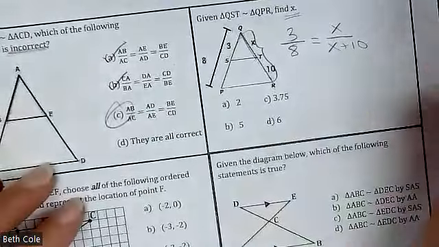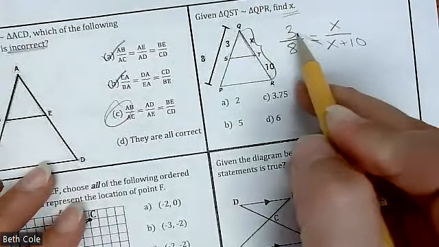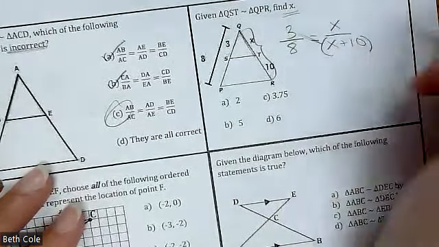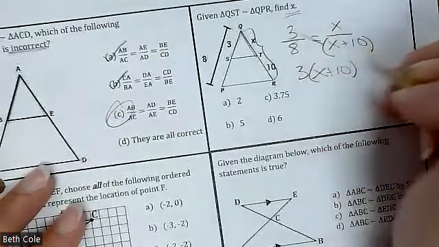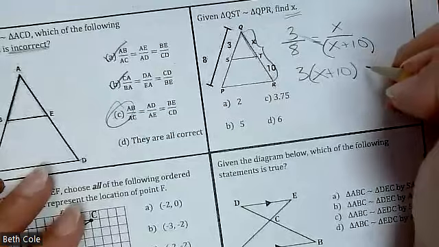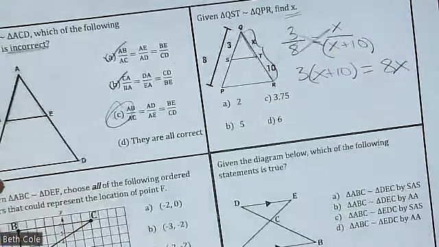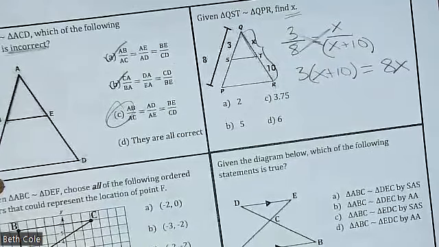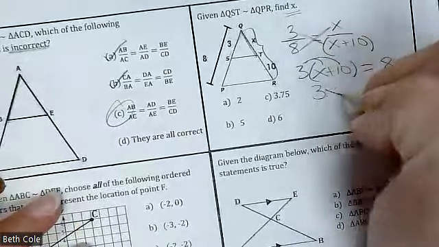And then to solve a proportion, we're going to cross multiply. So when you cross this way, you have to put parentheses around the X plus 10. So it'll be 3 parentheses X plus 10 equals, and then when you cross that way, it'll just be 8X. Then you're going to solve it just like a regular Algebra 1 problem. So distribute the 3.